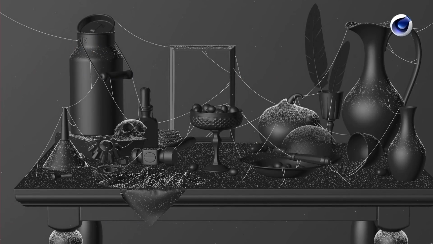So those are the grains of dust I put on the scene to make it more old and aged. I used Octane Scatter for that. On some of the objects hair is also scattered, like on the cloth and the robe, as we've seen before.